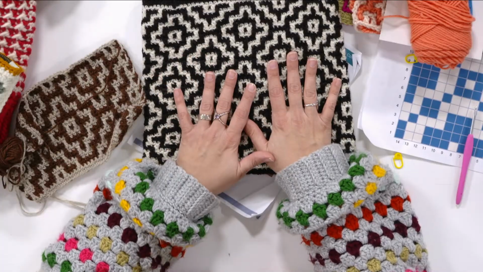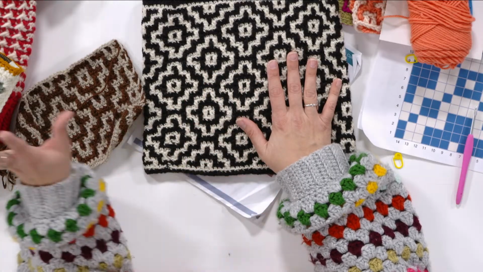So if you really love this style, you like how it looks, and you want to do this version but you want to make flat things, you can still do it. You're just going to have to deal with your ends in some way. You've got to deal with all those beginning ends and ending ends, okay?